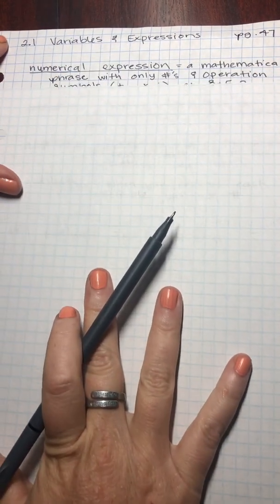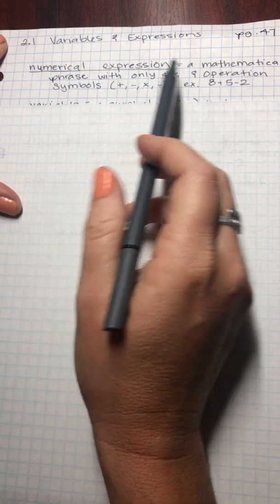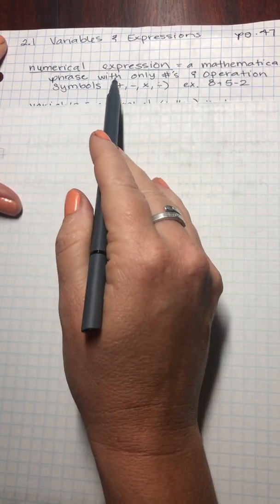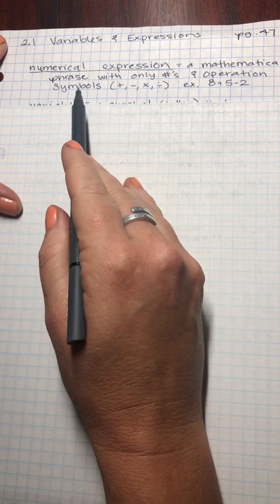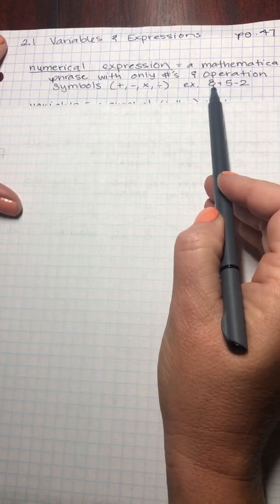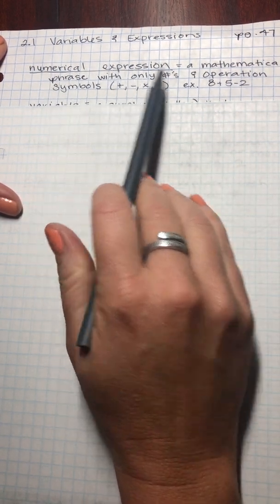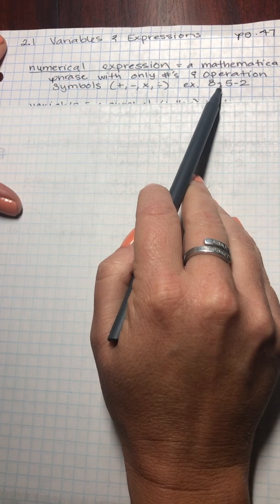So variables are pre-algebra. A numerical expression, this comes straight from your book, is a mathematical phrase with only numbers and operation symbols. So for example, 8 plus 5 minus 2 is a numerical expression. There are only numbers in it, and then math signs.